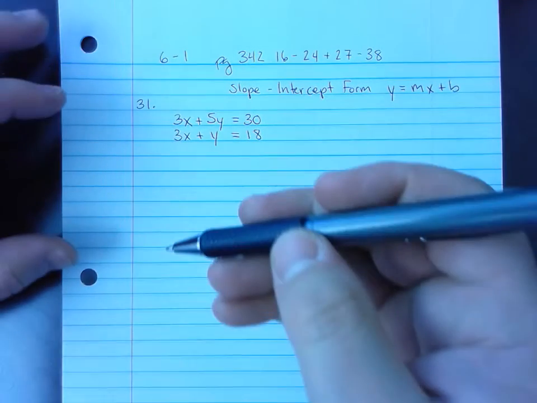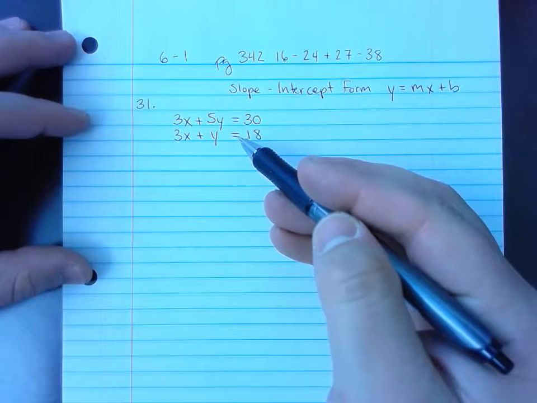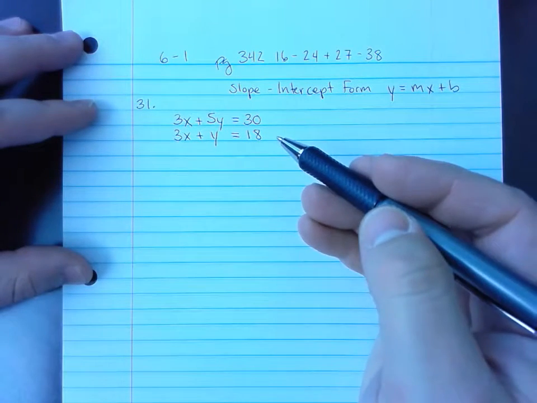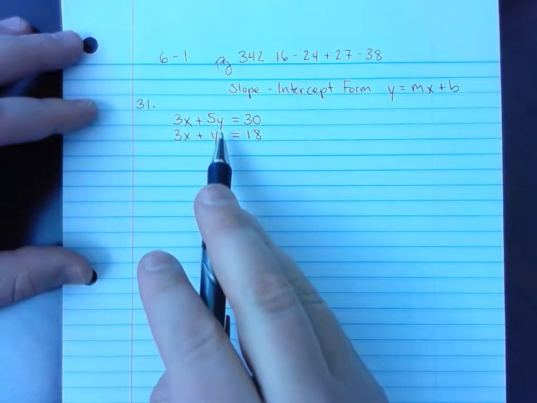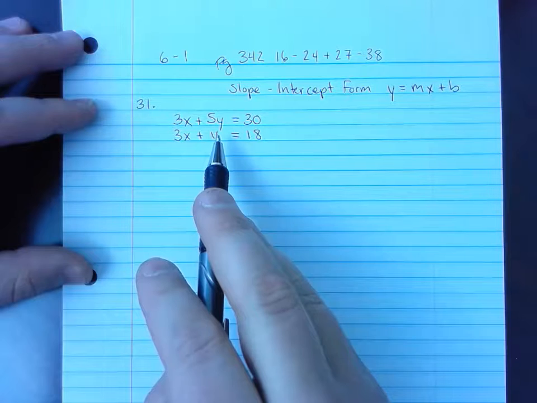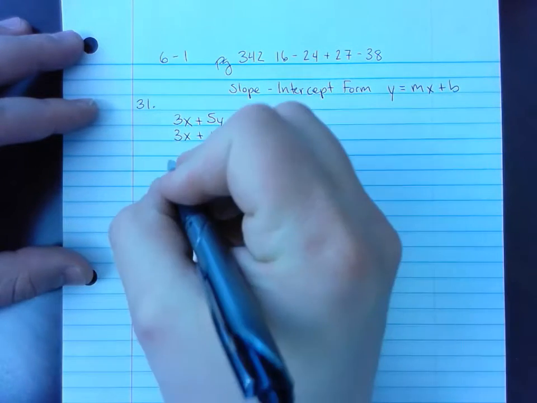Okay, so I'm going to solve this system of equations by graphing. In order to do that, I want to put each of these equations in slope-intercept form. The one that looks a little bit easier to me is the second one, so I'm going to start with that one.